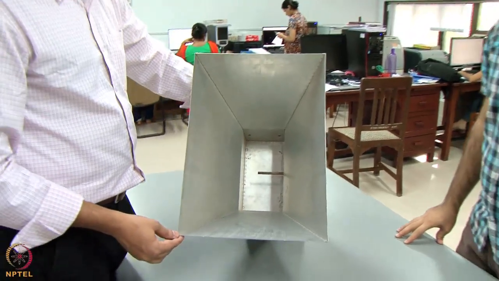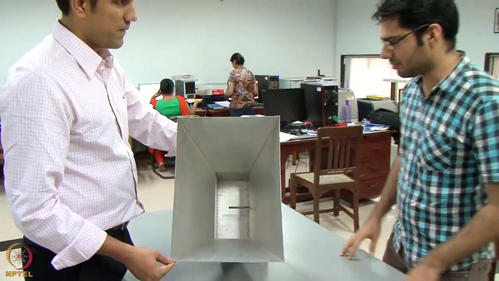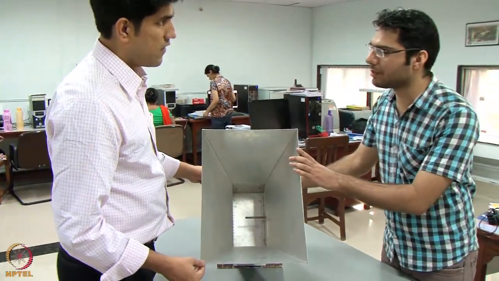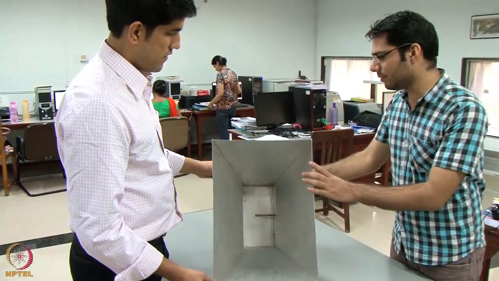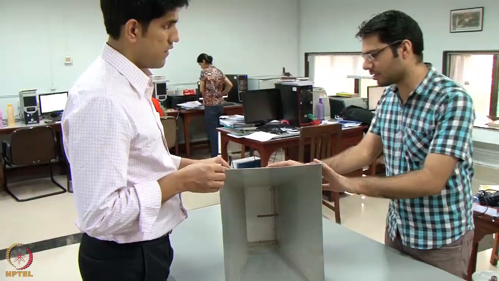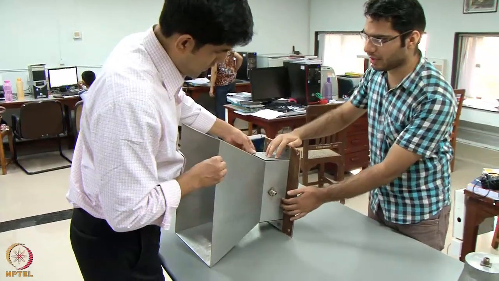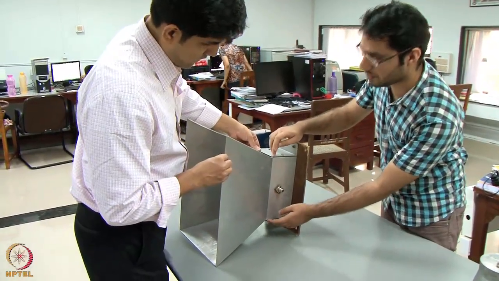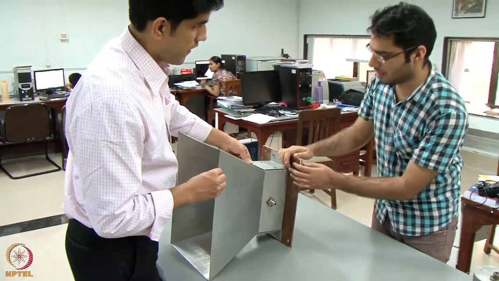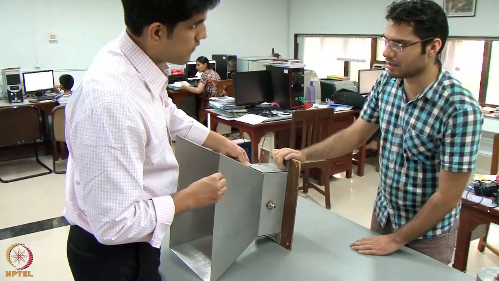So Hemant, could you please explain about this particular device? Yes. This is a rectangular pyramidal horn antenna, and the main part of this horn antenna is this waveguide. This is a rectangular waveguide with dimensions of 50 mm by 120 mm. And the length of this waveguide is 110 mm.